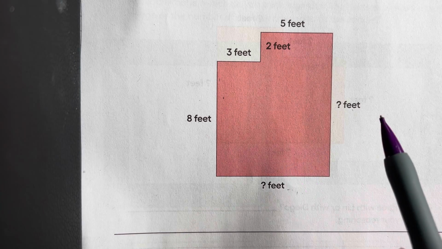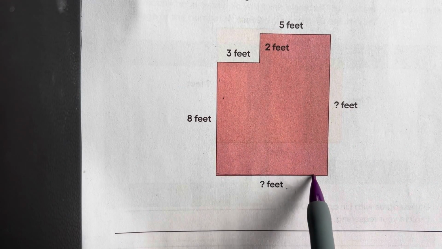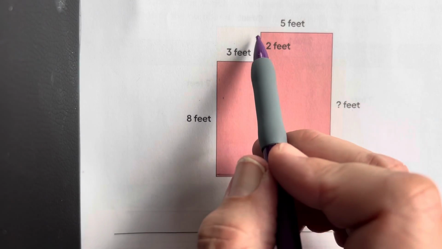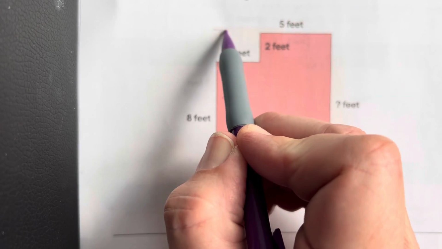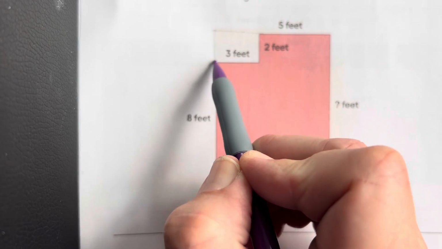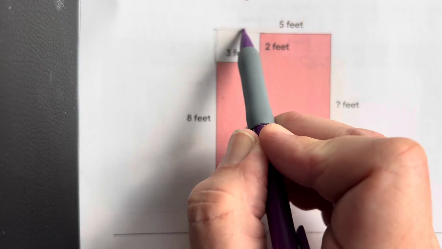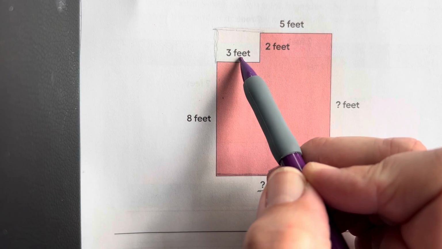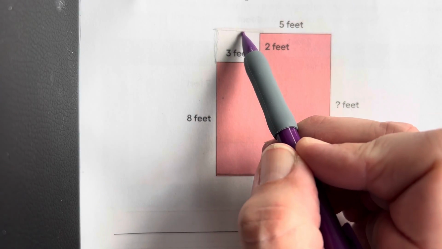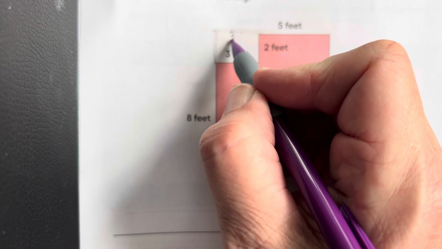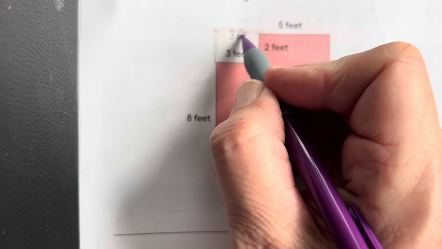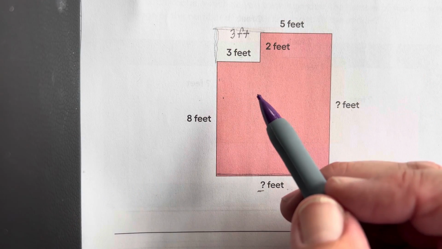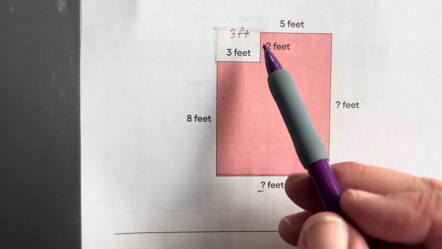So for example, this side right here that is missing, the amount right here is equal to what's on this side. What I like to do is complete this square right here, and it helps them to see all the different little squares that are in here. This one right here, 3 feet, the opposite side is right here. So this is also going to be 3 feet. And as adults, we think, oh yeah, it makes sense that the opposite side of a rectangle is equal, but kids forget that.